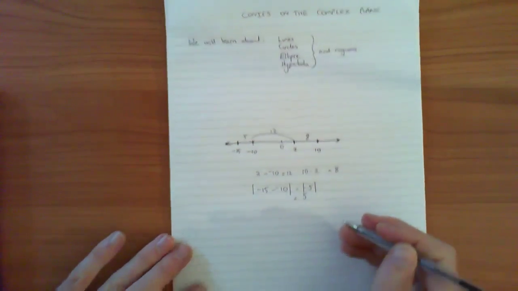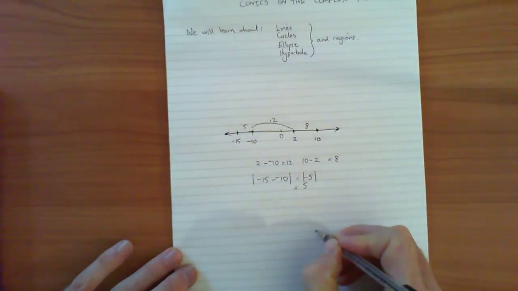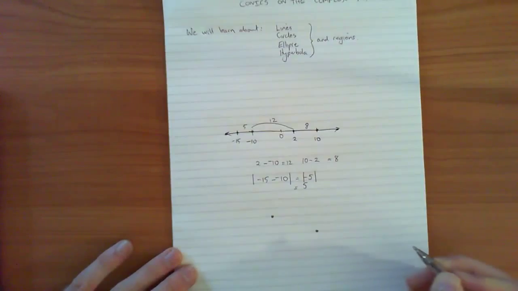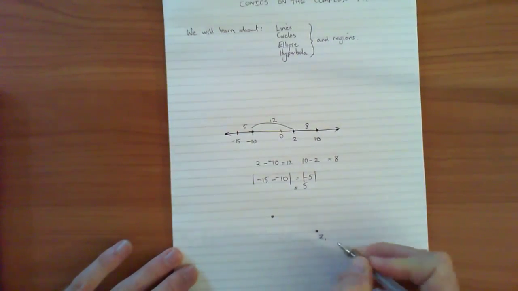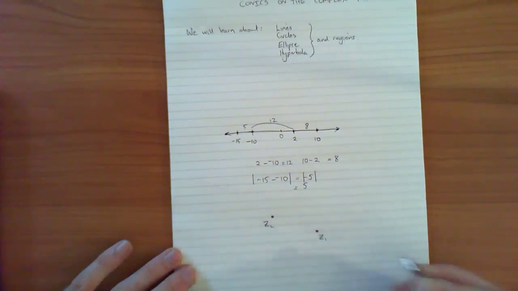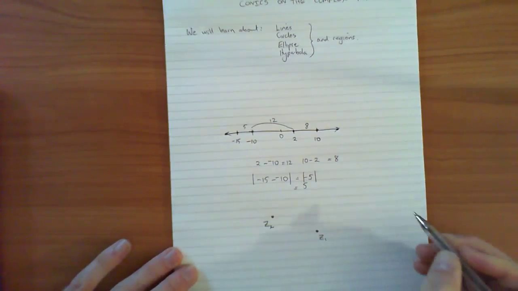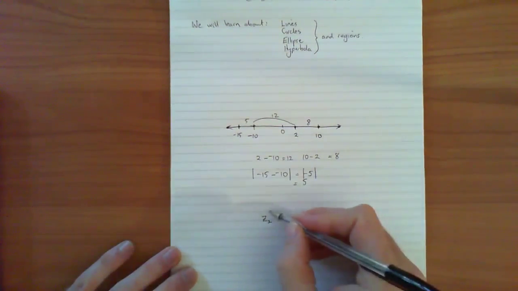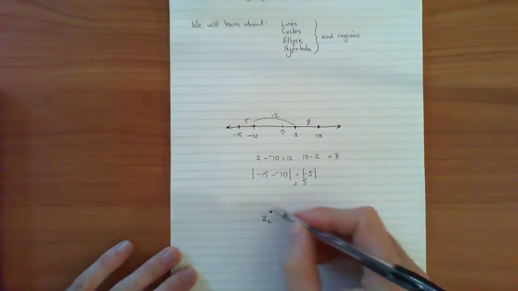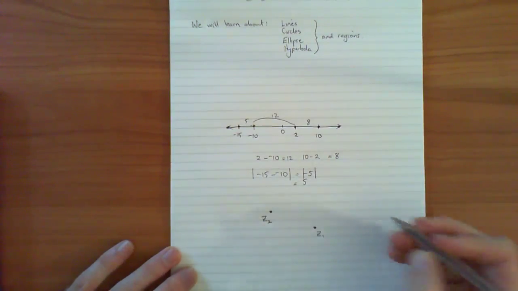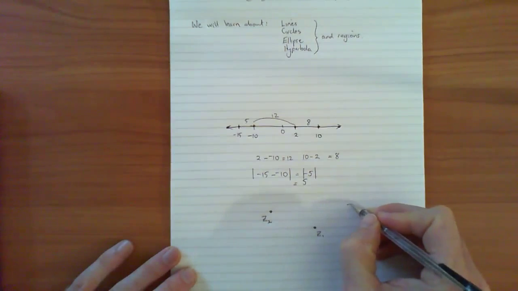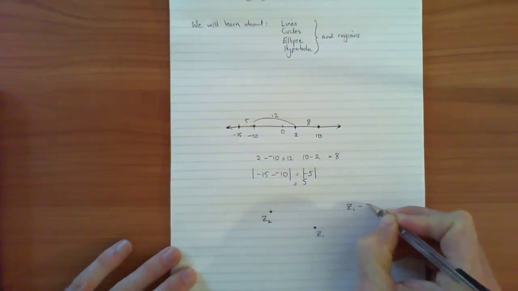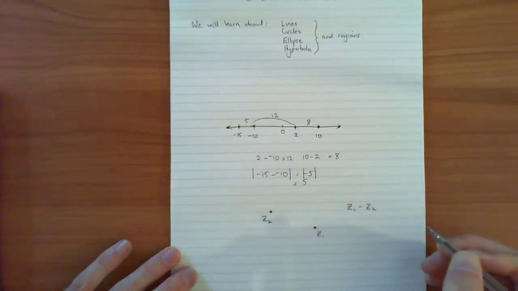On the complex plane, if we wanted to find the distance between these 2 points, we might call this Z1 and we might call this Z2. So now we're being much more general rather than using specific points. The distance between those 2 points would be Z1 take away Z2, or you could do it the other way around.